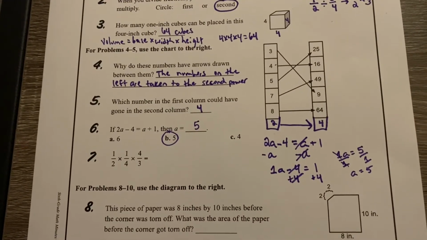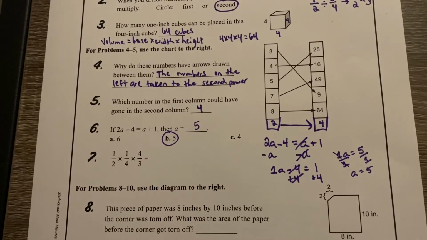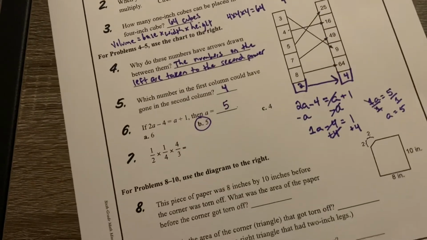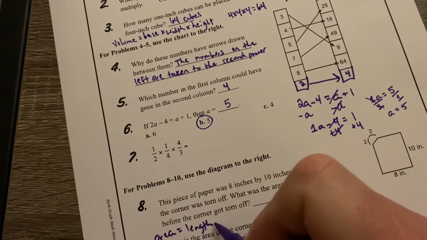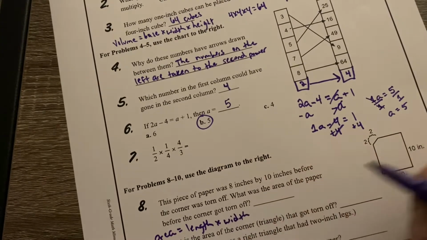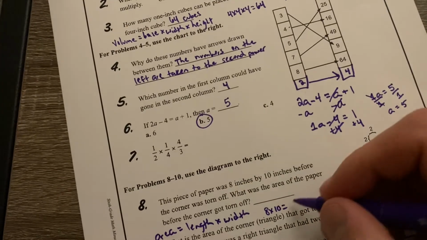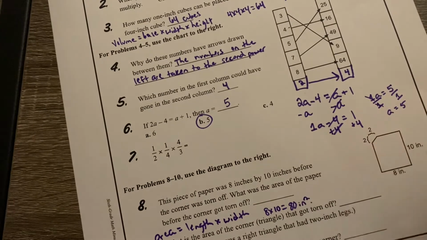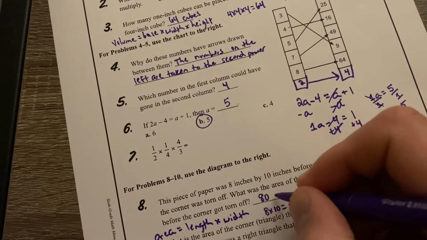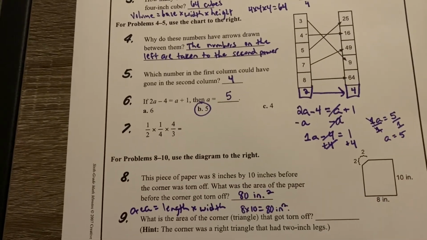Number 8 through 10, use the diagram to the right. It says this piece of paper was 8 inches by 10 inches before the corner was torn off. What was the area of the paper before the corner was torn off? So remember, area is length times width. So this is going to be 8 times 10, which would be 80 inches squared. That's the area of the paper before the corner was torn off.